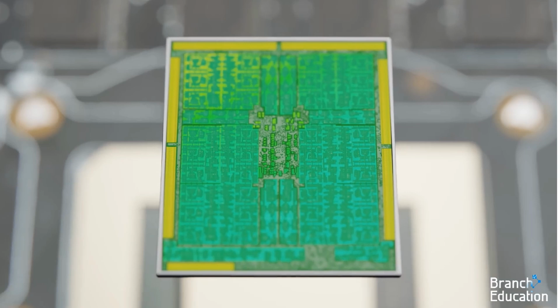The GPU's IC is similar to that of a CPU, but it's very different. It consists of billions of transistors.